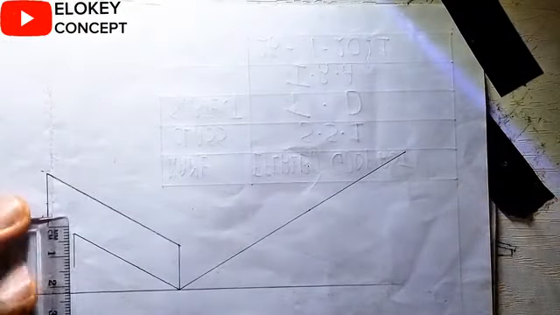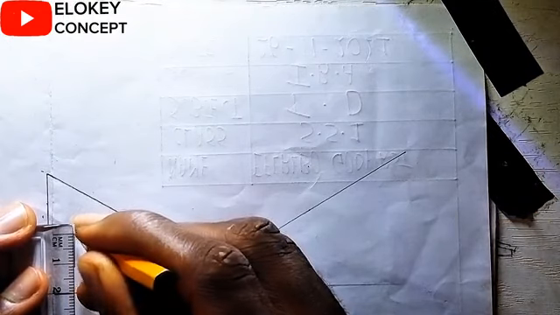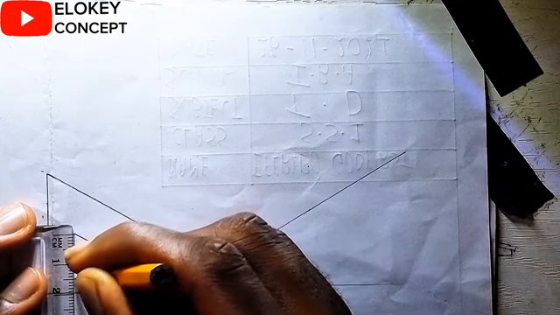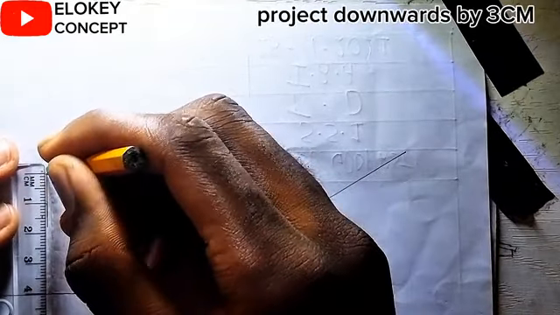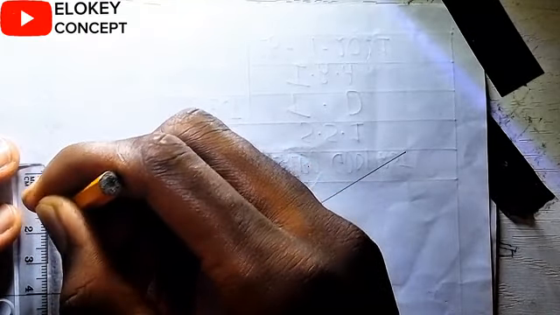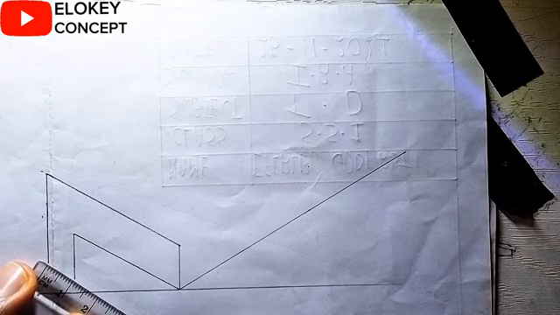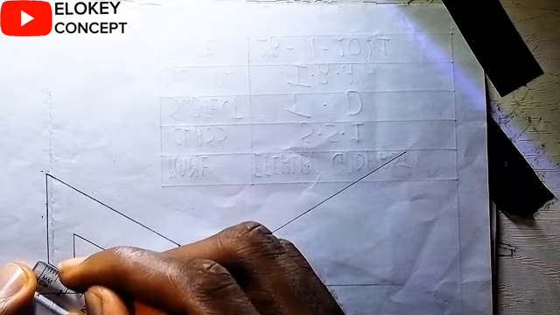Let's do that. As you can see, it's actually 1 cm. Alright, so it's telling us our work is accurate, it's correct.